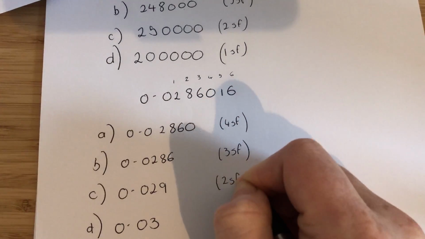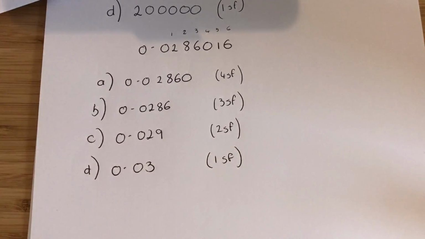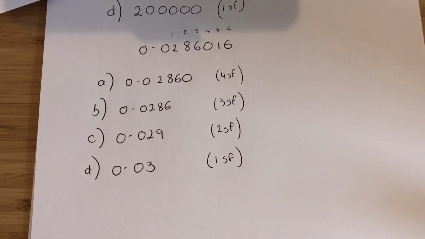And that's all I'm going to do on significant figures. You can do some practice on the practice worksheet and just be careful if any of the questions in your exam ask you to round to significant figures that you do that.